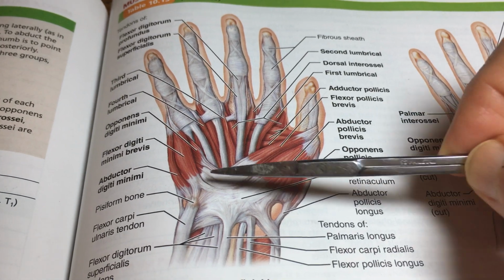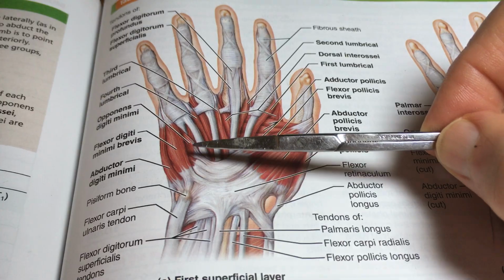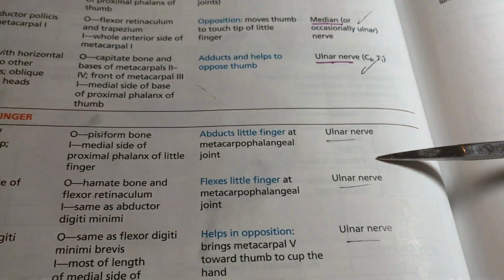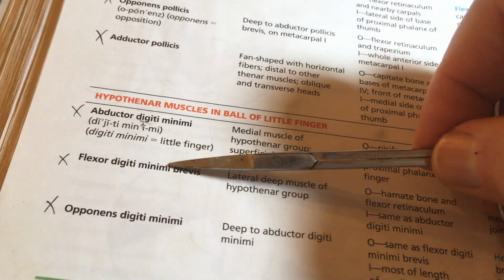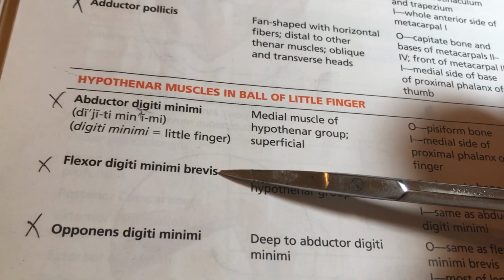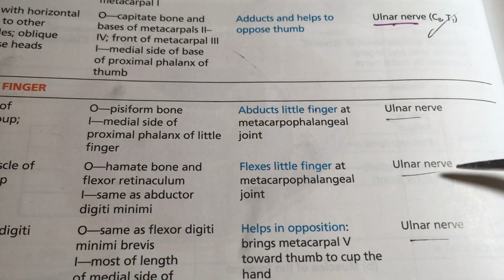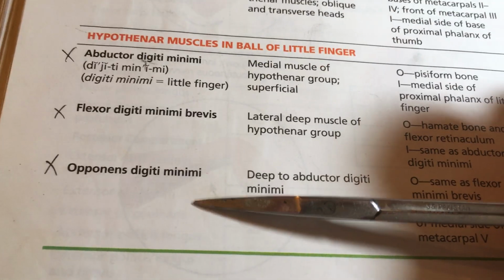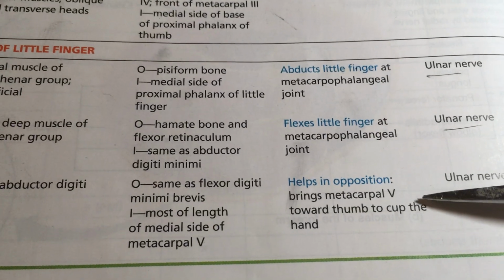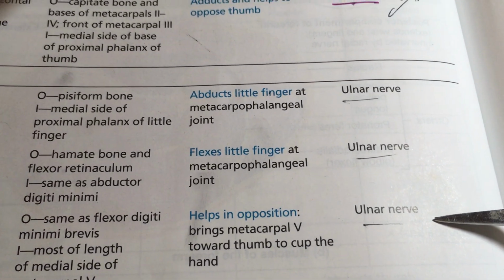Okay, then we also have the abductor, the flexor, but all of this is down here. Abductor is going to be ulnar nerve. Flexor digiti minimi brevis is going to be the ulnar nerve. We flex the little finger. Opponens means that we bring it in opposition, and that's also the ulnar nerve, just the way you like it.